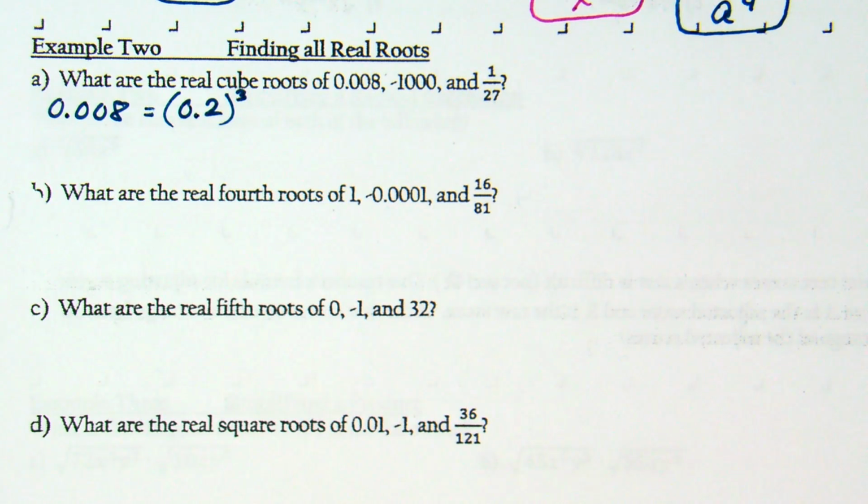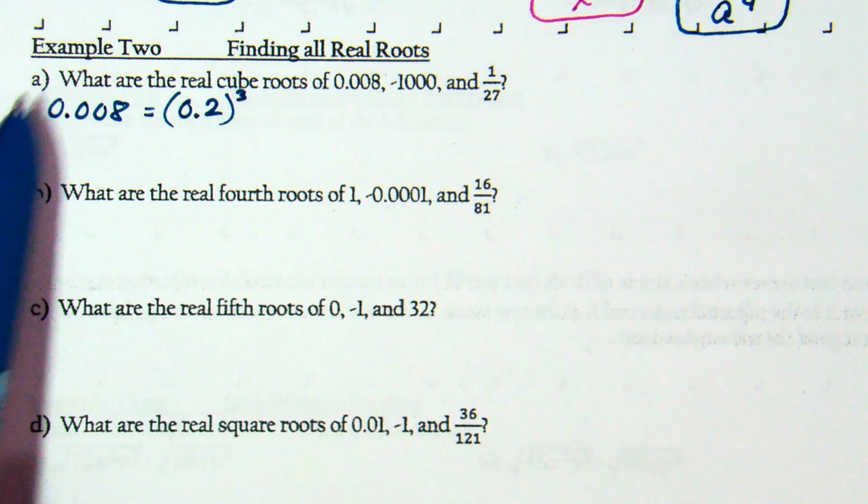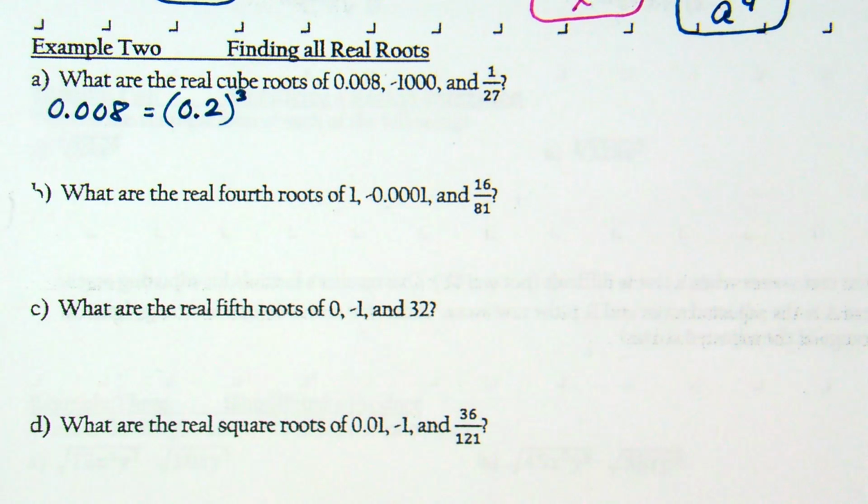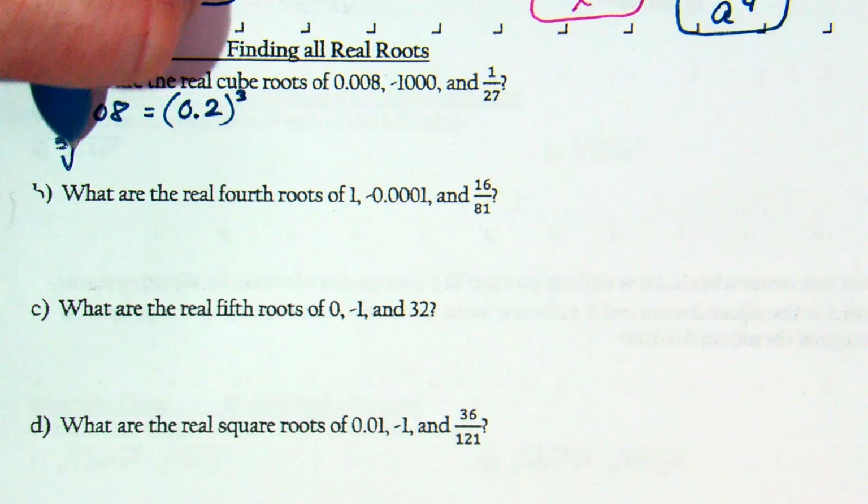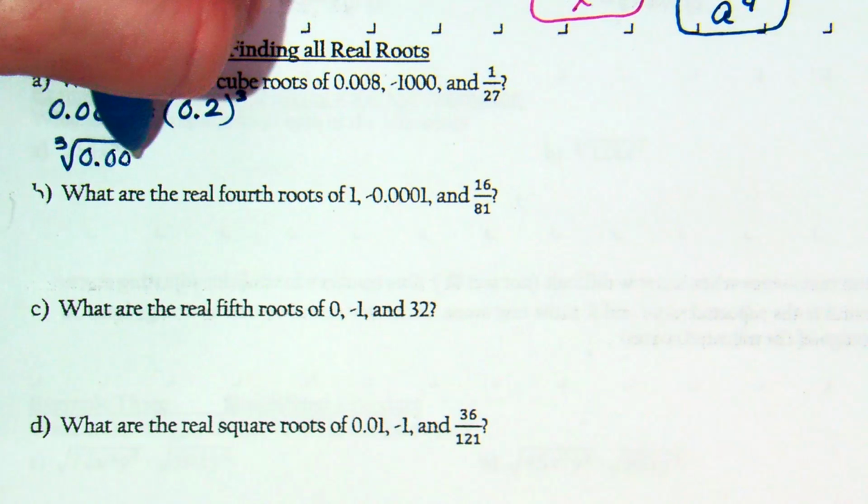So 0.2 times 0.2 times 0.2. Now, some of you did that on your calculator. Did your calculator give you 0.2? It did. But I think it's helpful to know that, oh, 3 decimal places, so divide it by 3. That's going to give me 1 decimal place in my answer. So the cube root of 0.008 is 0.2.